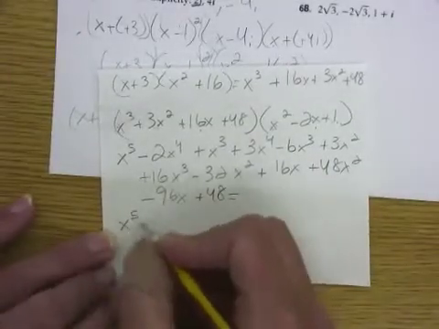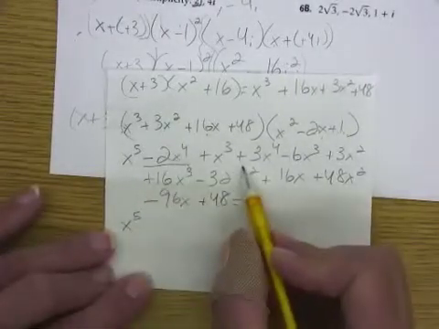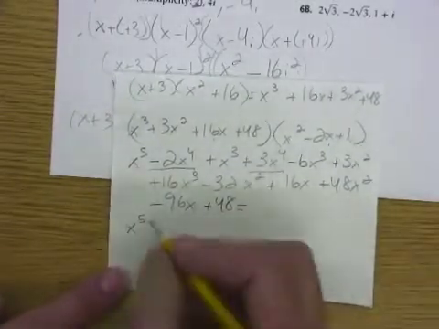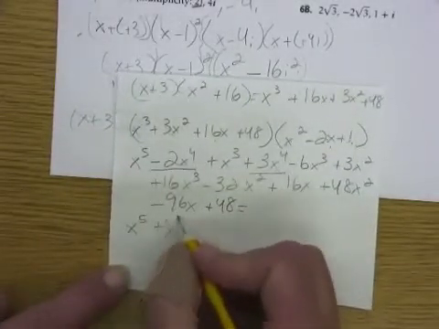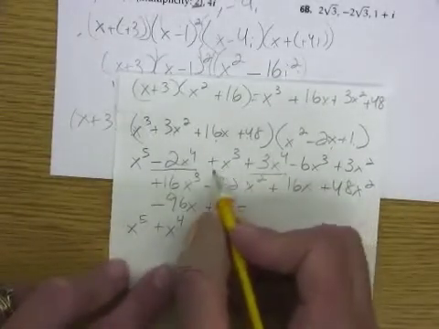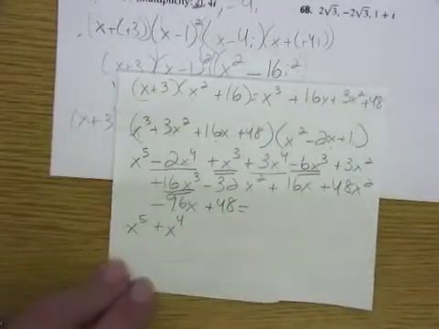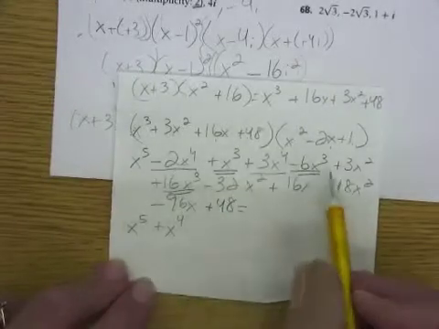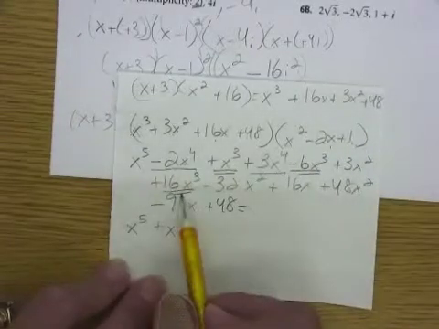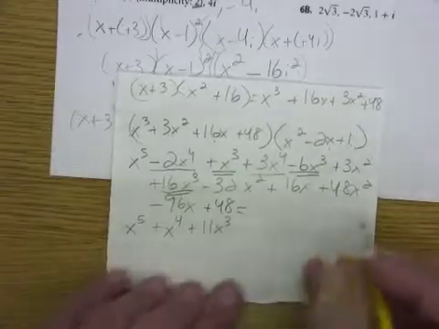So that's going to equal x to the fifth. Let's combine our x to the fourth terms. There's this one and this one, and that's it. So negative 2x to the fourth plus 3x to the fourth is plus 1x to the fourth. Combine our x to the thirds. I've got this one, and this one. Okay, so 1x to the third minus 6x to the third, that's negative 5x to the third, plus 16x to the third is 11x to the third.